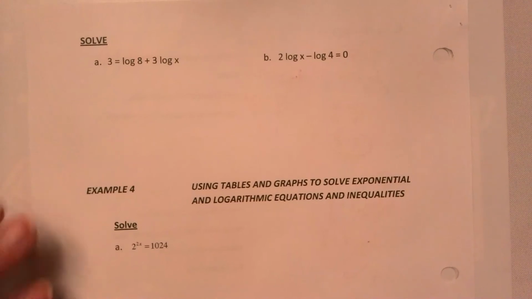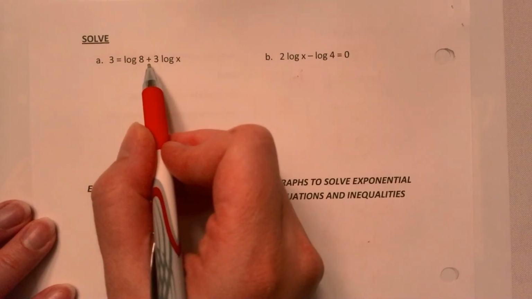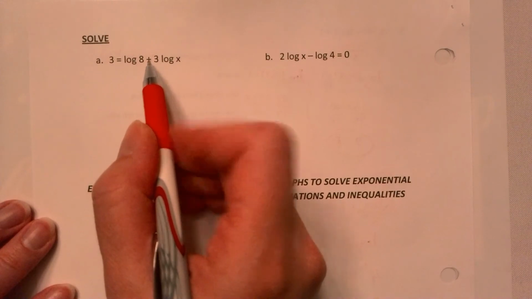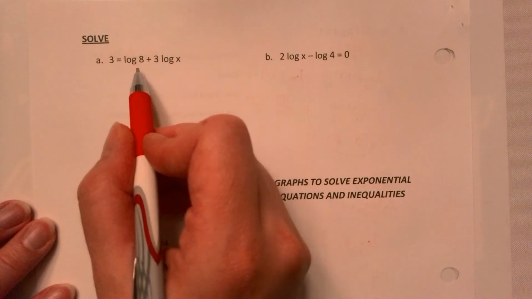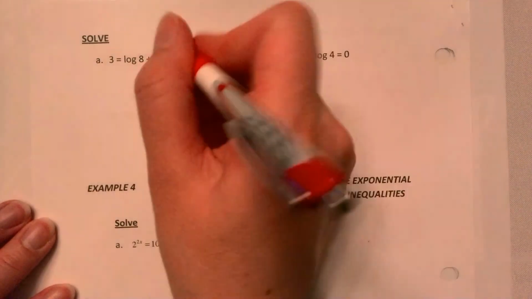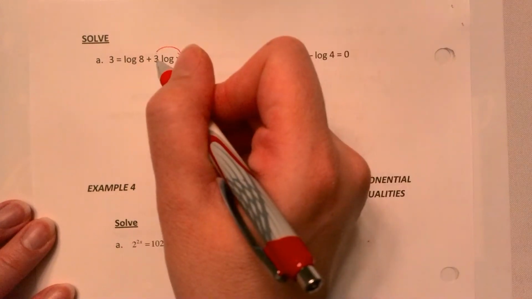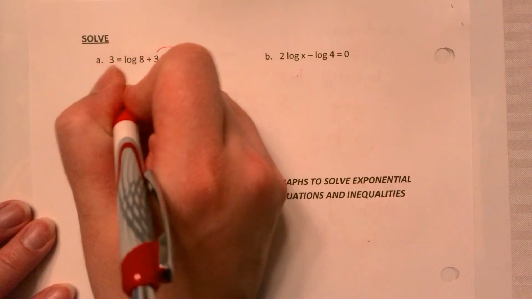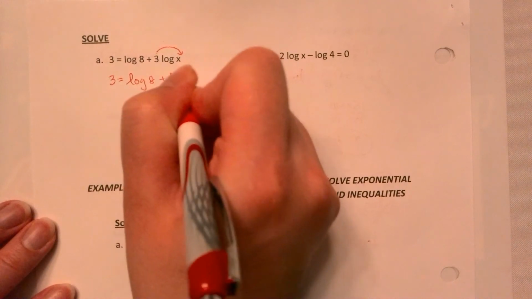Okay, so we have a couple more problems to try like this. Again, I have 2 logs here and there's addition. And what I like showing you about this problem is I can't jump right in because it's not a log plus a log. It's log plus 3 times a log. So I actually want to move this up. One of the mistakes people try to divide it out, I can't do that because this doesn't have a 3 here. So I'm going to move that up and rewrite it as 3 equals log 8 plus log x to the third.